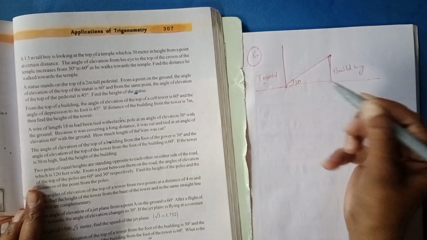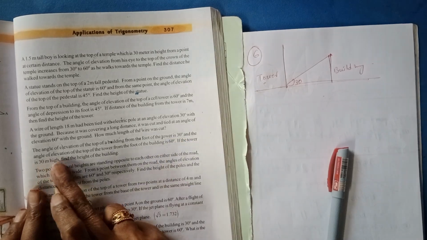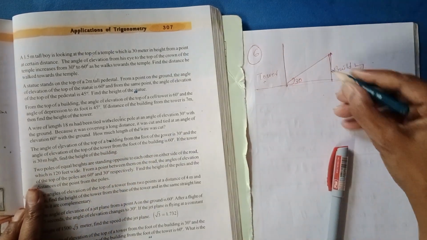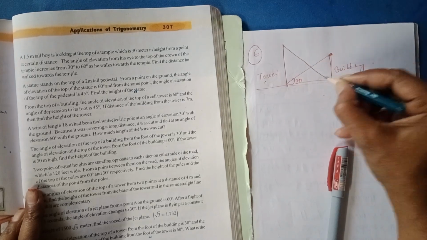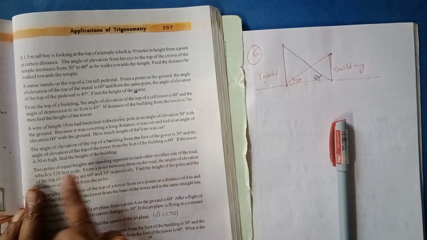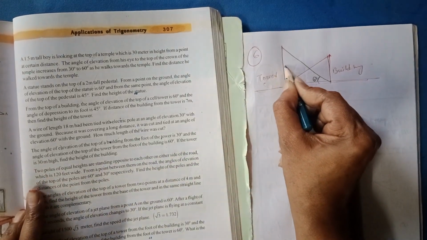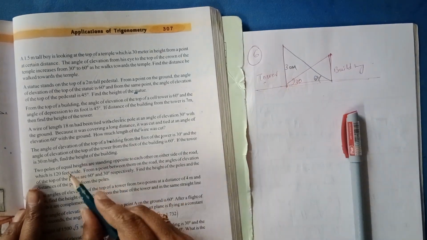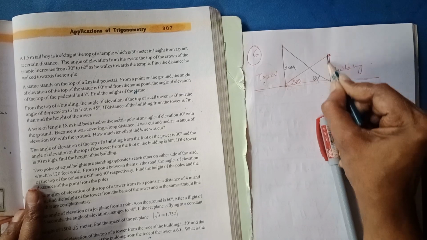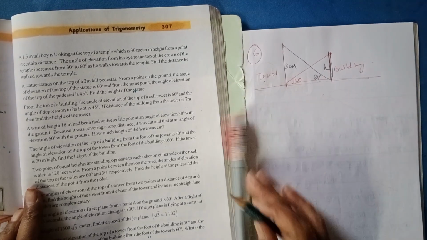Then what did they say? The angle of elevation of the top of the tower from the foot of the building is 60 degrees. If the tower is 30 meters high, this 30 meters height is given. We have to find the height of the building, which we don't know. We got the diagram.